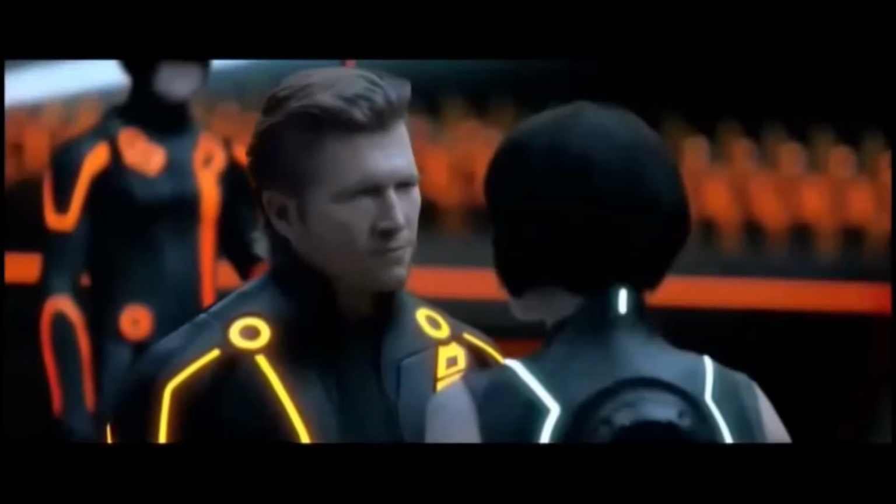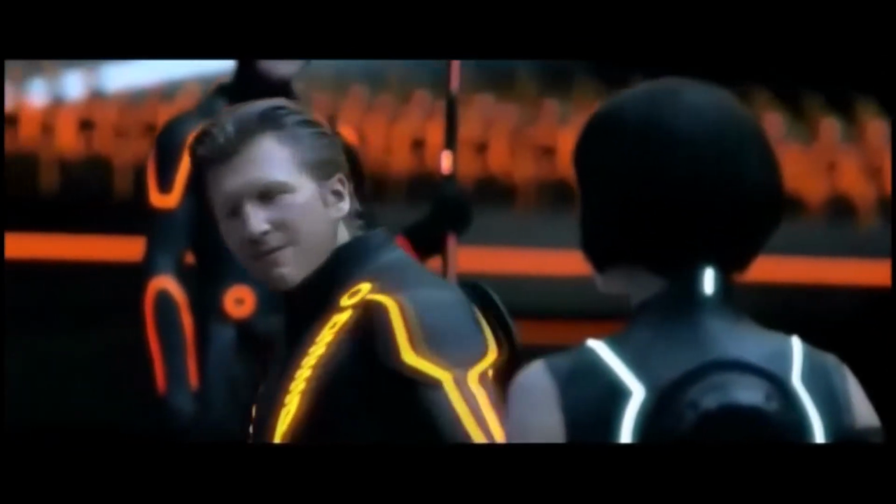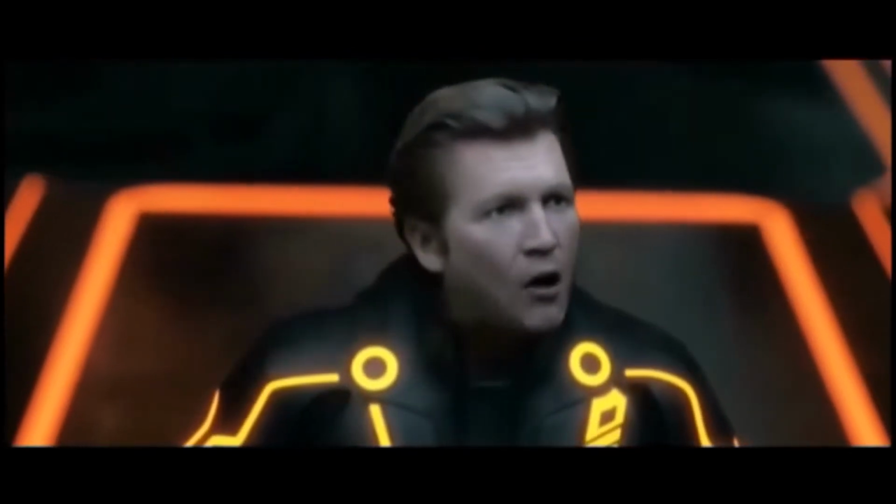Another good example is young Jeff Bridges from Tron Legacy. Now don't get me wrong, Tron Legacy was a really great movie. I actually love that movie. But young Jeff Bridges.